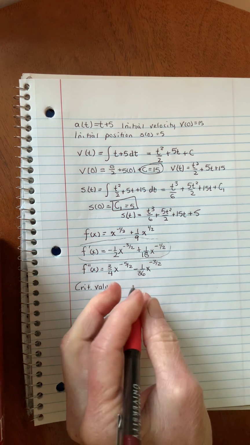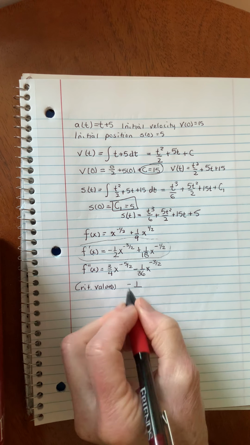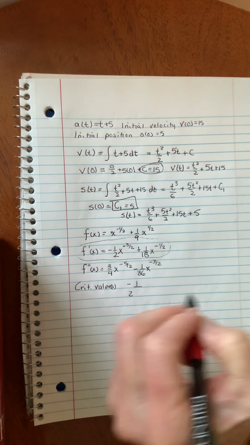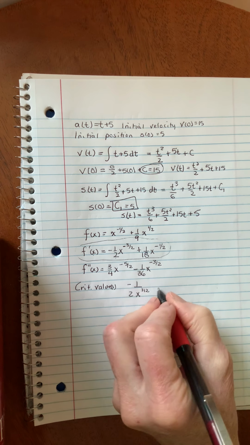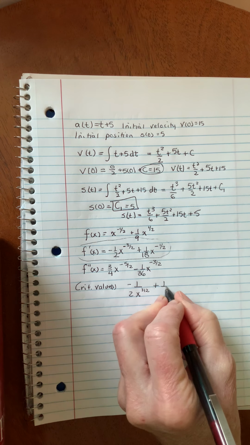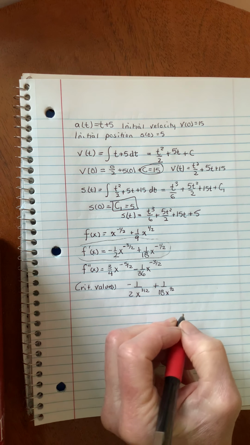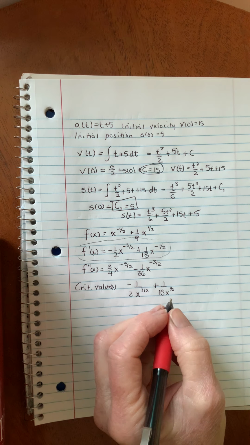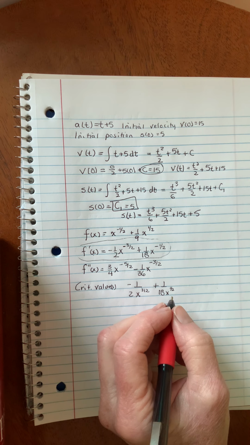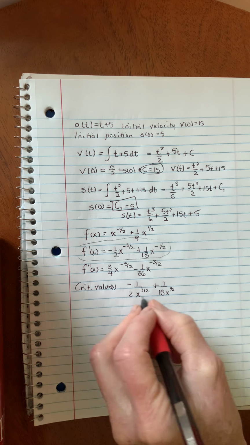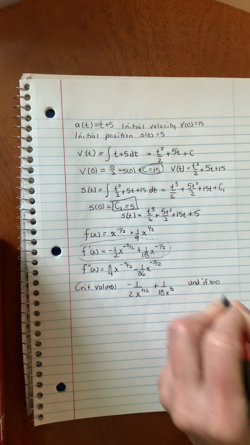So let's write this in fractions. So we've got minus 1 over 2, and then take the negative exponent and stick this stuff down below, so I've got x to the 3/2. Then here I've got plus 1/18, and then this is x to the 1/2. Okay, so we've got to find out where that's either equal 0 or where it's undefined. Well, I would suggest to you that it's undefined in a very easy spot. It's undefined when x is 0. So it's undefined if x equals 0.